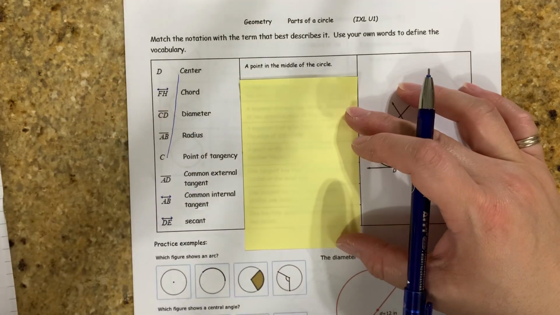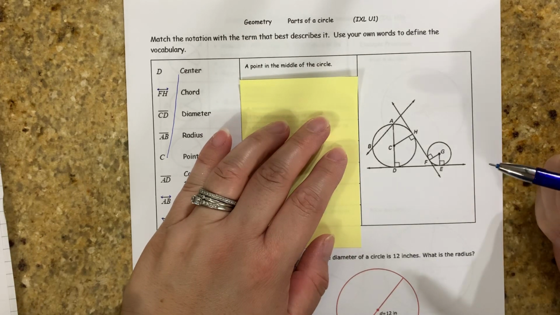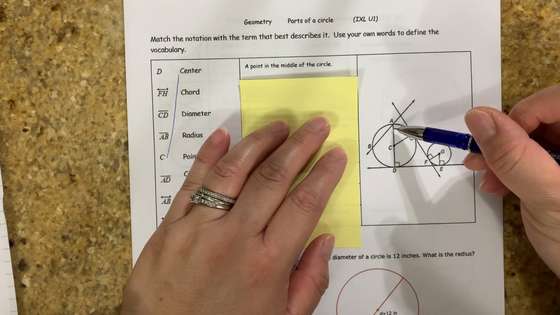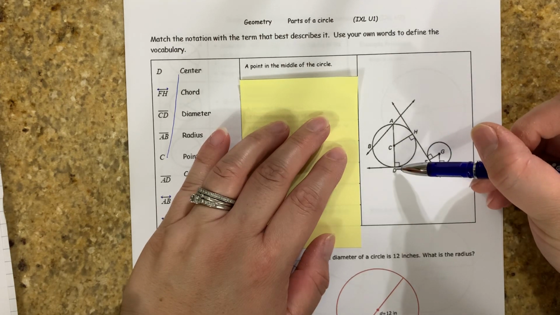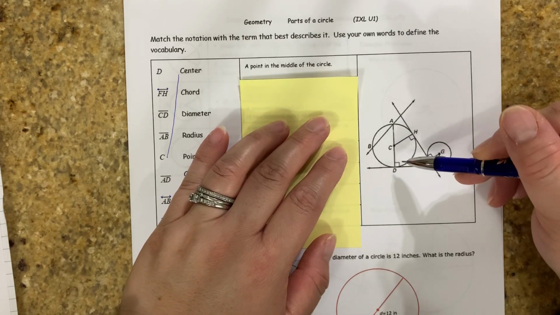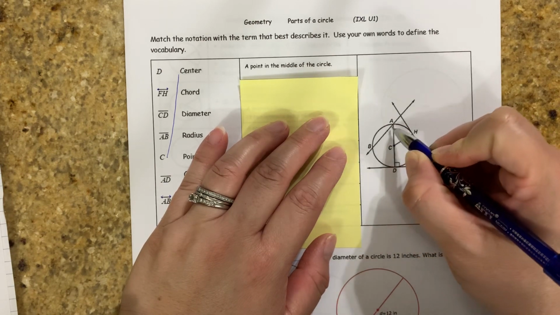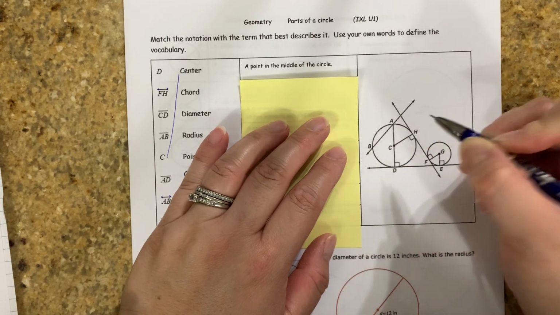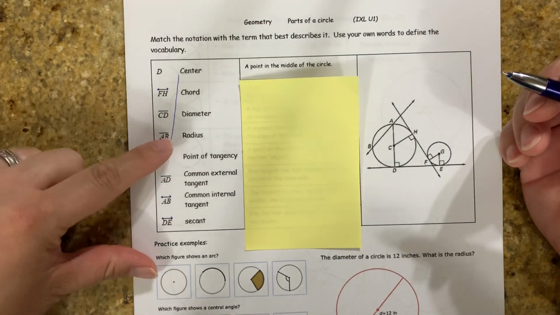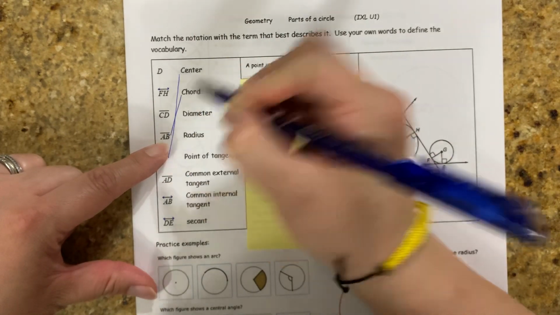Chord, what is that defined as? A chord is a segment, so it needs to end. It's a segment that goes through the circle at 2 points, but it doesn't necessarily go through the center. While this could be a chord because it touches the circle at 2 points, it went through the center. So you're really looking for something like AB right here, where it goes from one end to the other, but it never goes through the center of the circle. It's a segment, it has to stop. So it has to be this AB right here because this is a segment. All right, so chord is that.